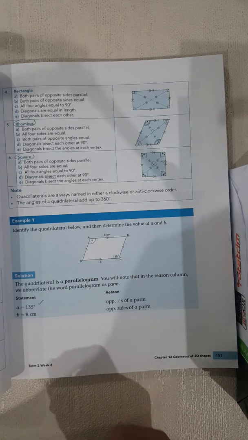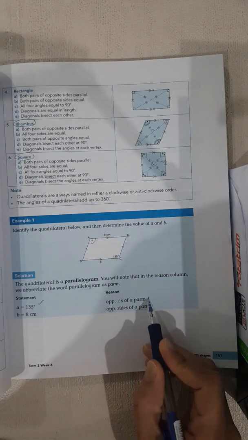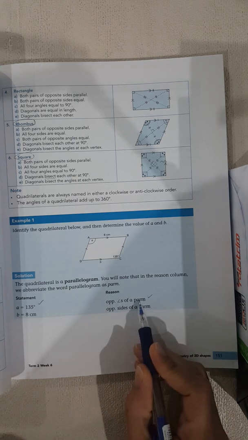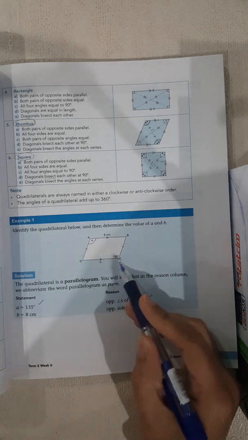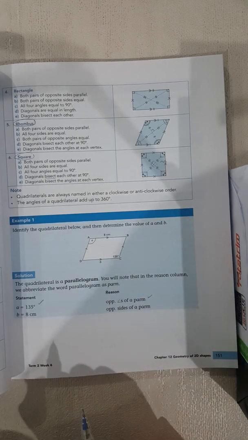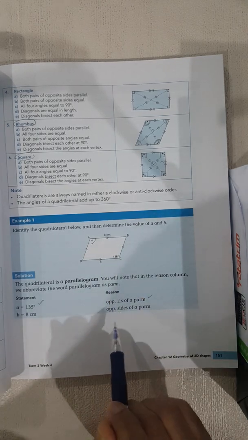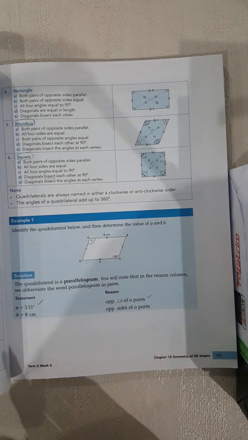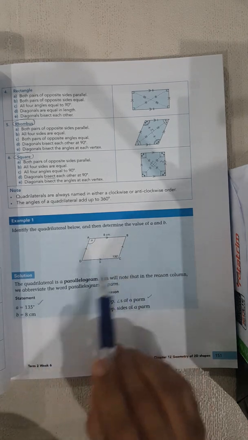But why did you say that? Opposite angles of a palm. So you have to give a reason. We know it's a palm. So when we have a palm, the opposite angles are equal. You don't have to prove that. That's been proven by mathematicians. All you need to know is that they are equal, and I'm saying they are equal. Okay? Now I need to say what is B.